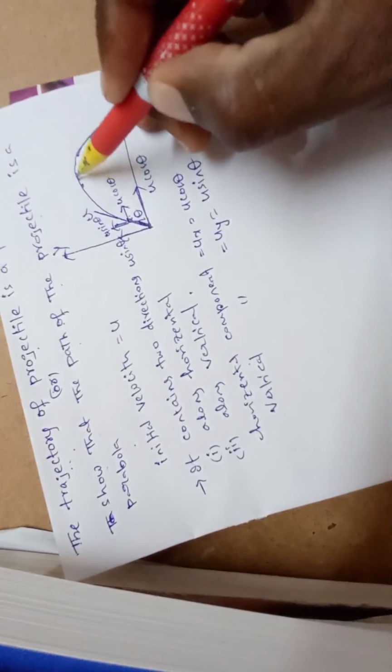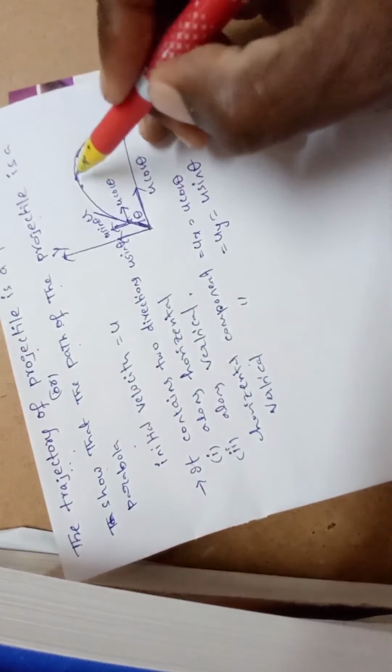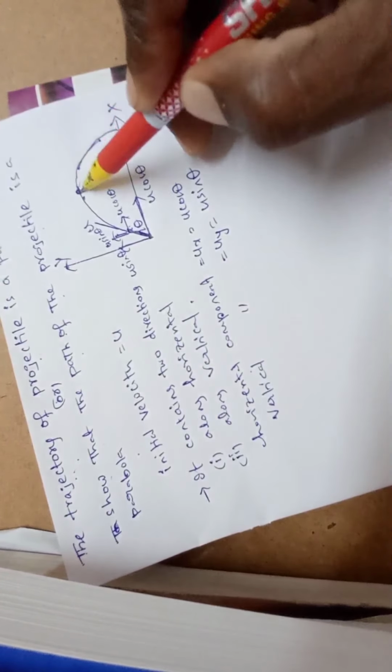That's why the vertical component of the velocity gradually decreases, and when it reaches maximum height, it becomes zero. After reaching the maximum height, the vertical component increases.